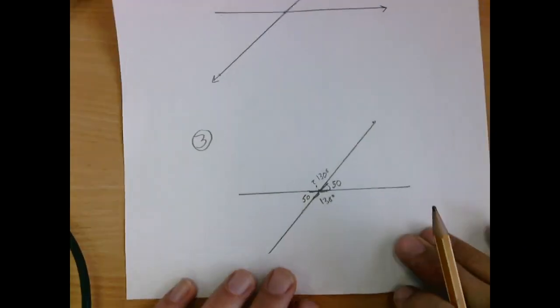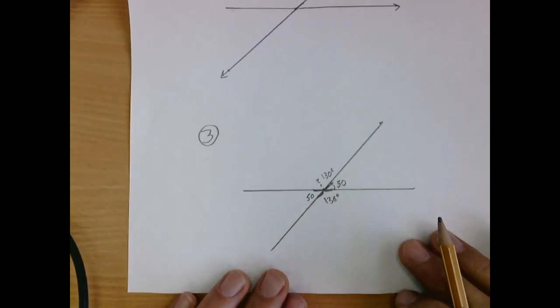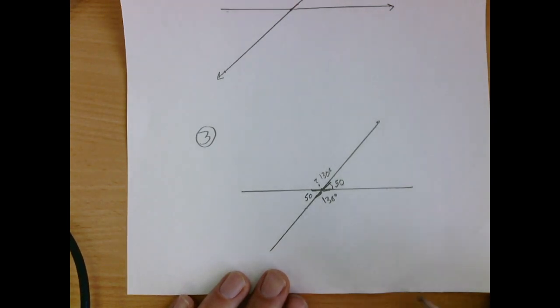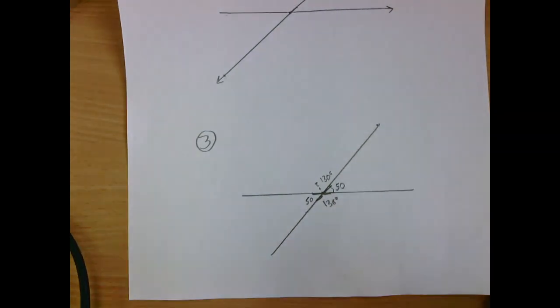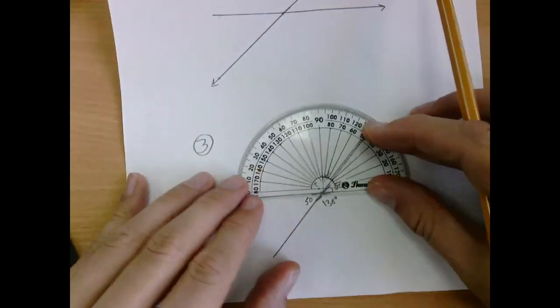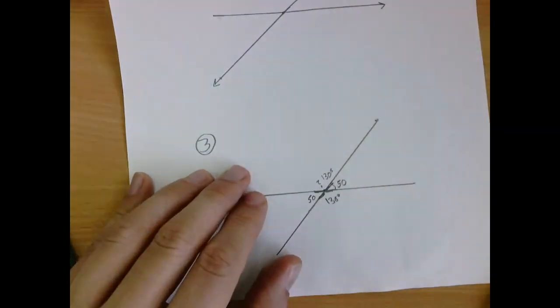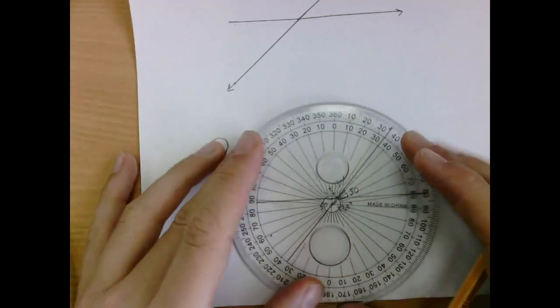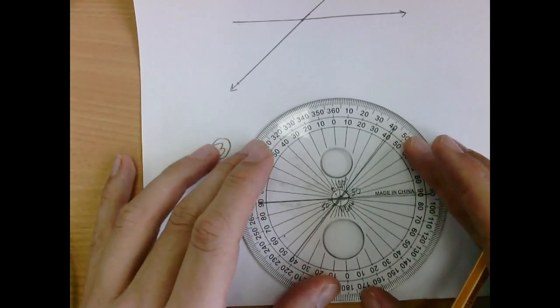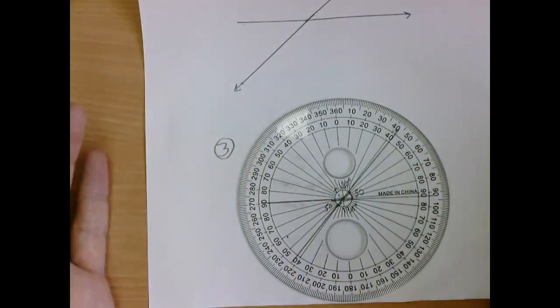What's one more thing you notice about this example here? Well, it's going underneath the line. Most of the time we've had angles that only go halfway, or half circle. This is a full circle. So the sum of all four of these angles should be 360 degrees if you did it correctly.